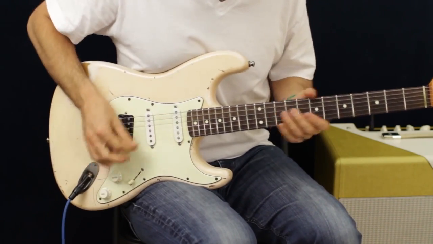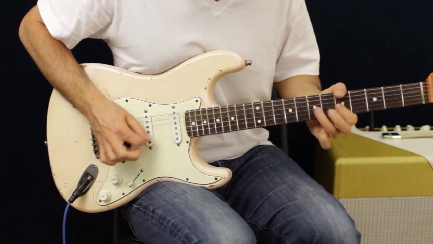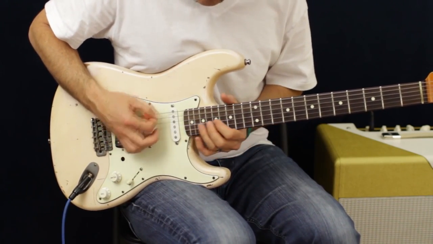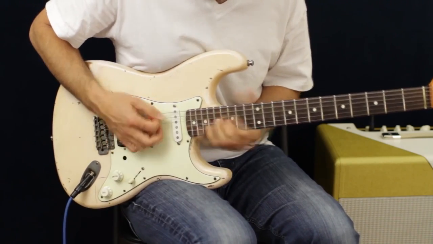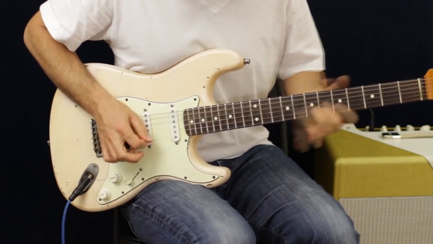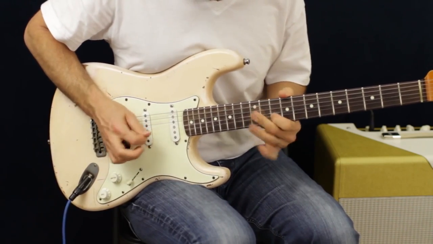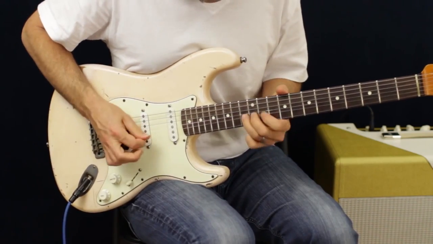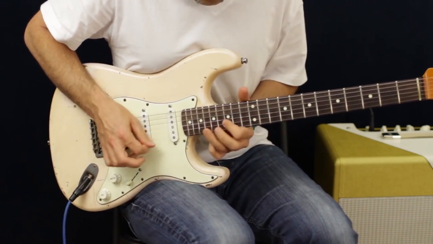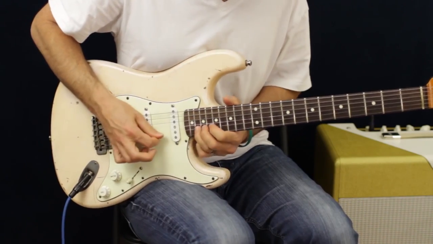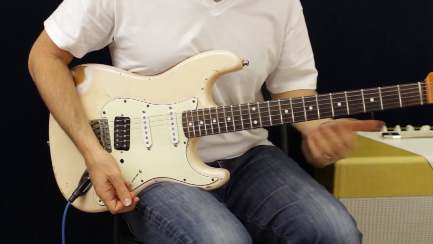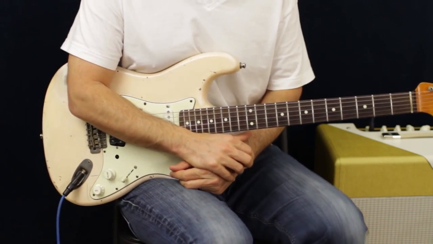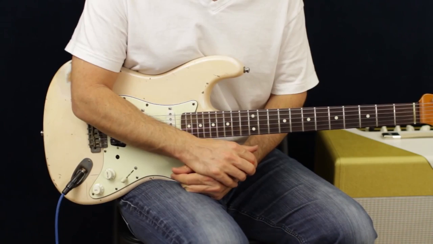Take a simple thing and move it up to different spots on the neck. Take that same idea and just go up. Take the exact same pattern and go through all the different shapes. Just try a bunch of stuff and see where it takes you. All right, that should be enough food for thought. Now get to practicing.